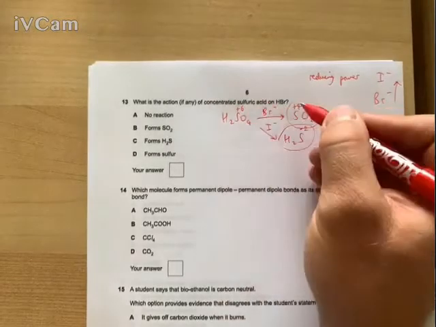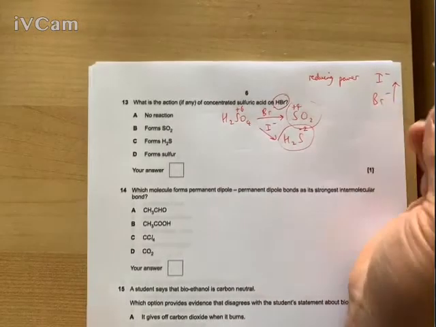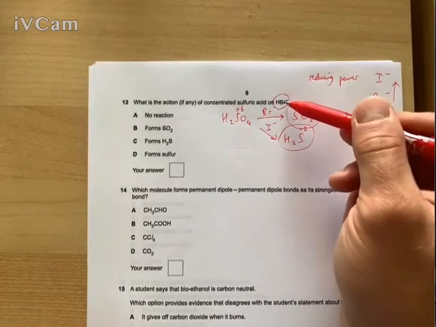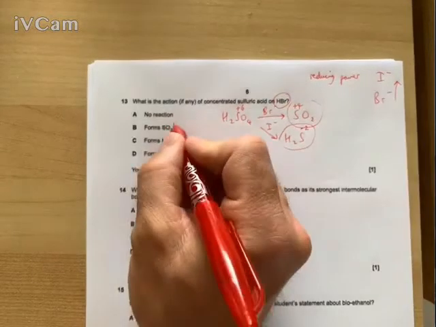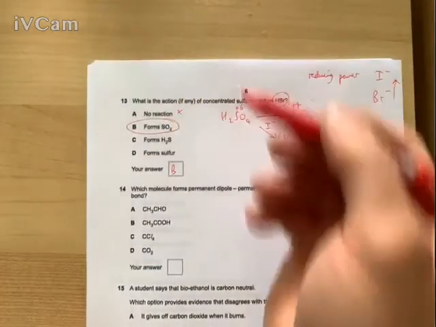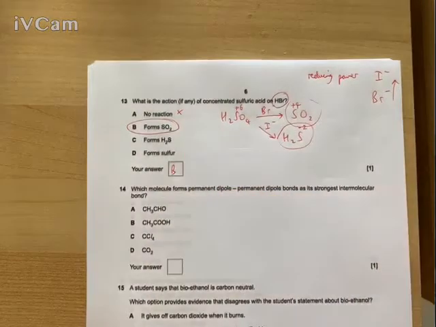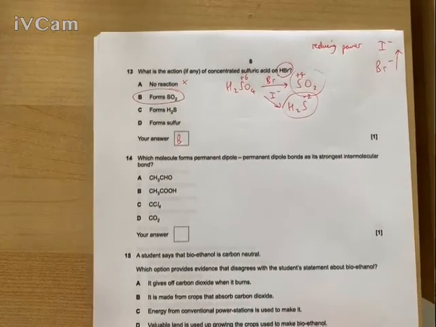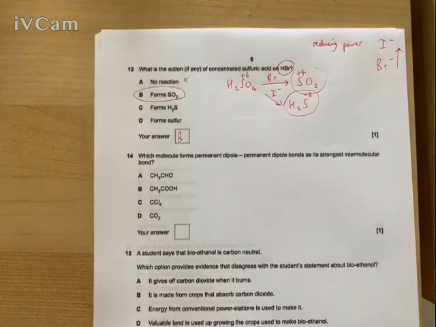So what's the action of concentrated sulfuric acid on HBr? Well, the HBr with its bromide ions will turn it into sulfur dioxide. It's not no reaction, we should know that, and there's no sulfur that's formed in any of these, so we should know that too. Right, which molecules form permanent dipole bonds as its strongest intermolecular bond?